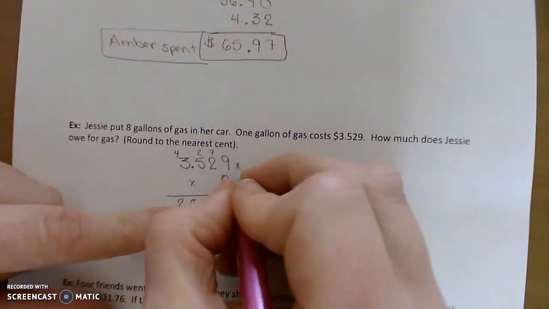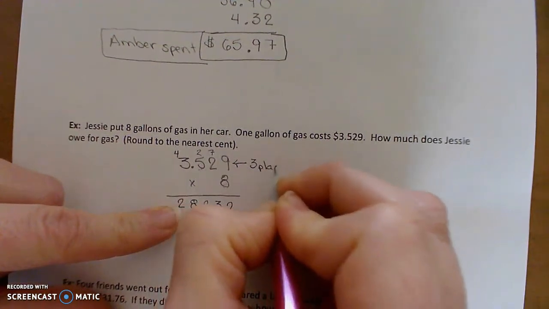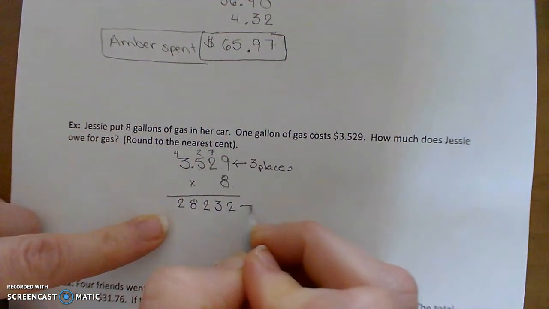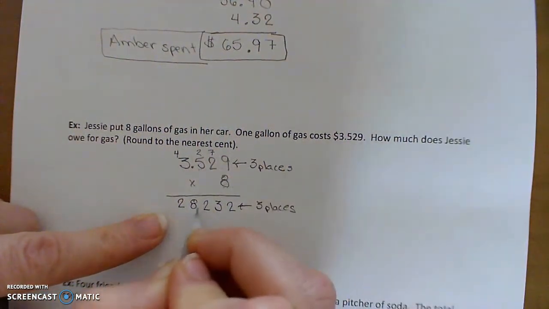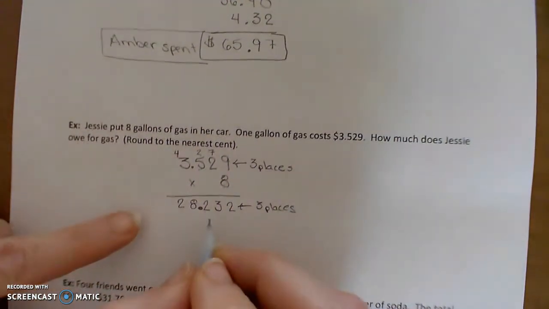All right, now where do we put our decimal? You've got 3 places to the right of the decimal point in this number, none in this number, so I should have a total of 3 places to the right of the decimal point. 1, 2, 3, put the decimal point right in there. All right, now we need to round to the nearest cent.